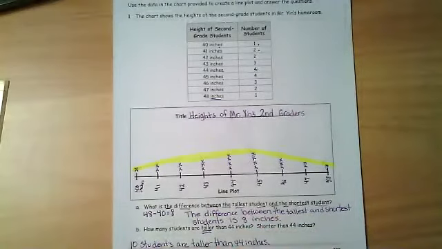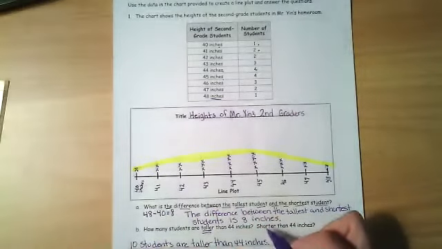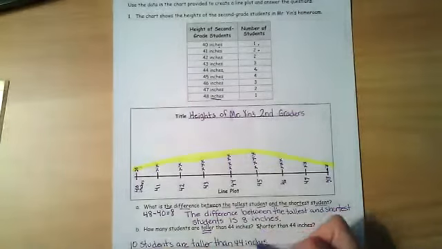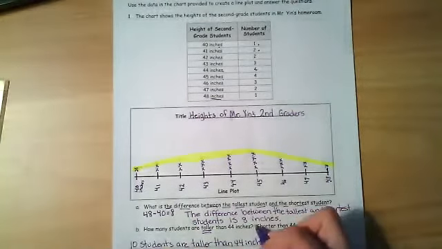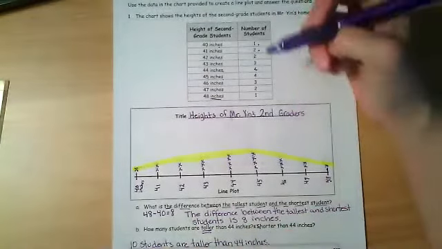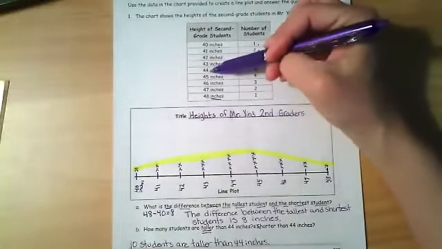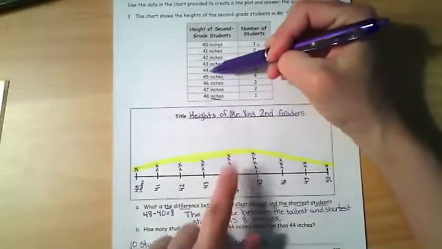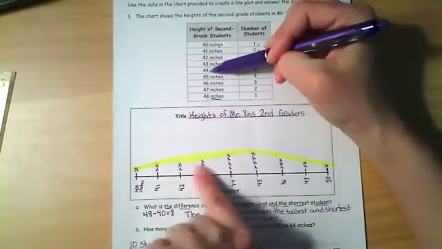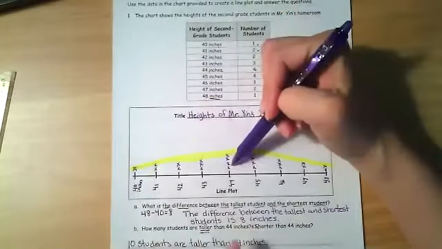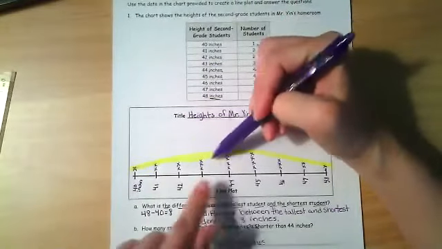Shorter than 44 inches, and that is not a complete sentence, even though they put an uppercase S. I'm going to make it a lowercase. All right, shorter than 44 inches means that I can't start here. I have to start on this side of that line, right? Because this is equal to, we want shorter than.